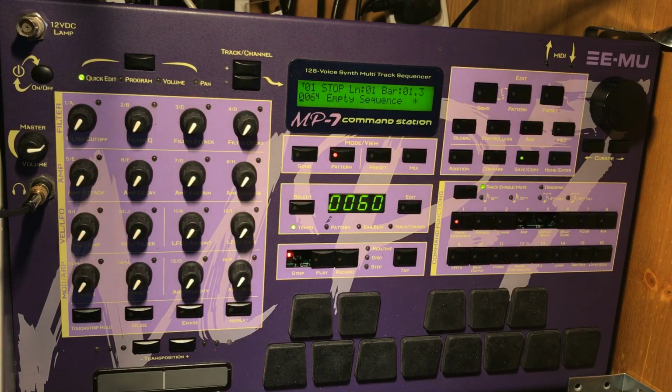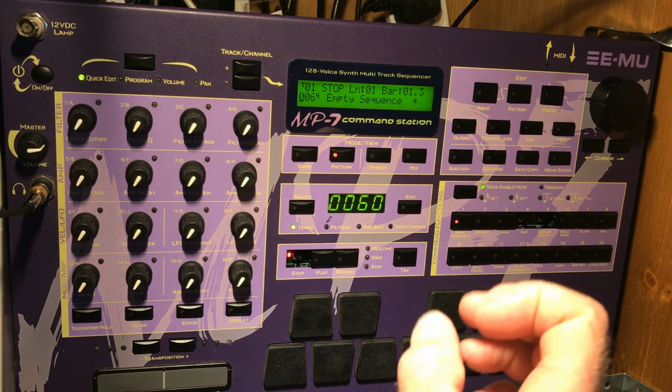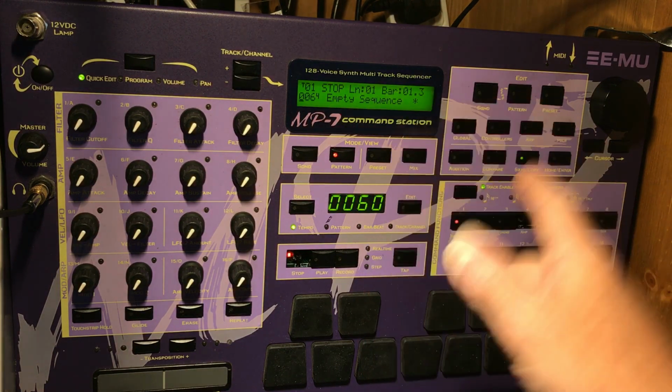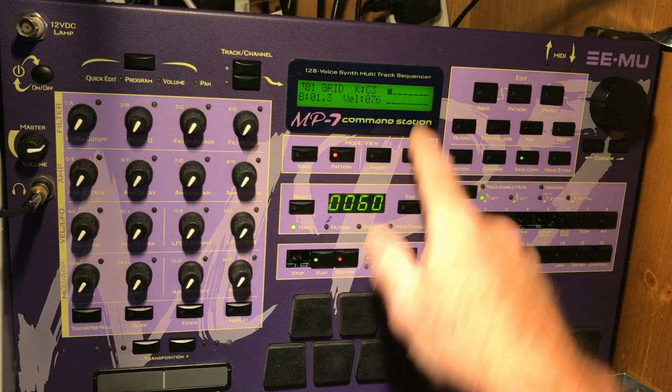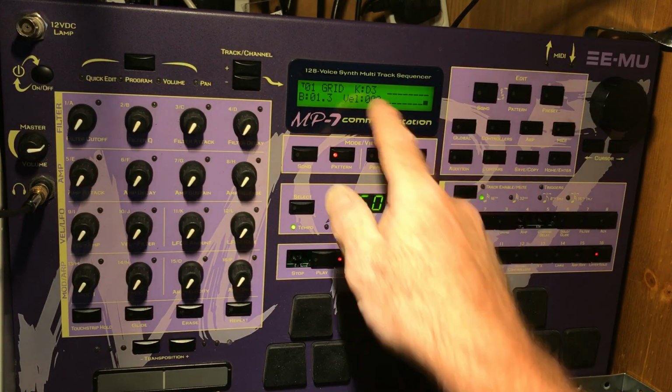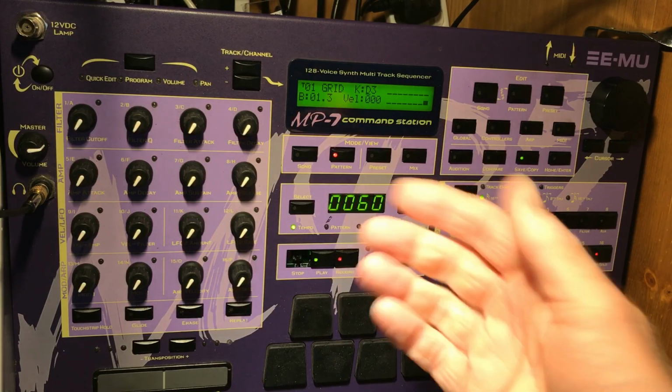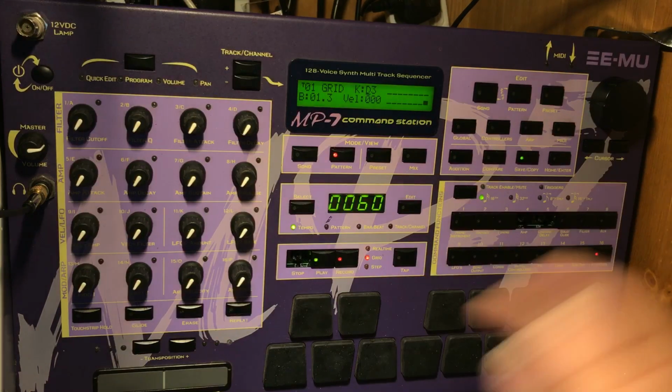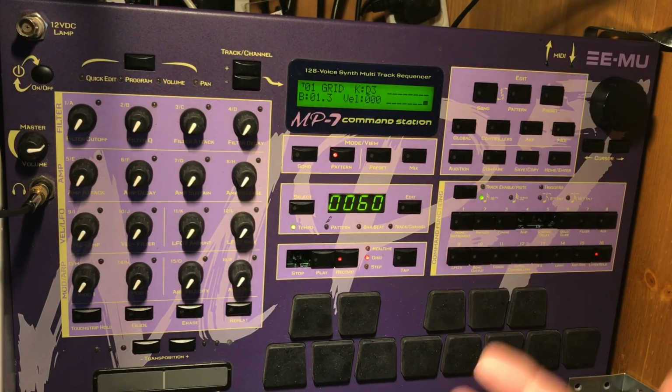So can you hear what's happening there? One note's really short, and the second note, the D, that's long, but interrupted by the C, or by the beginning of the bar. So let's go into the note information and find out why.